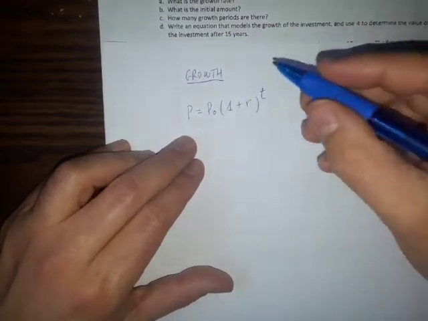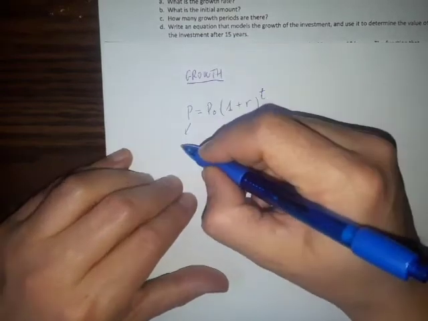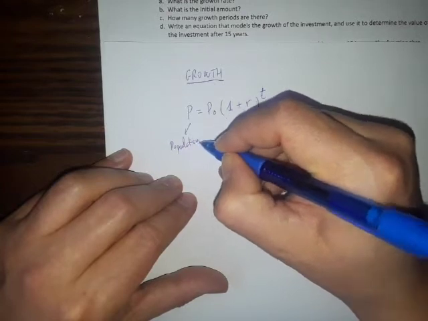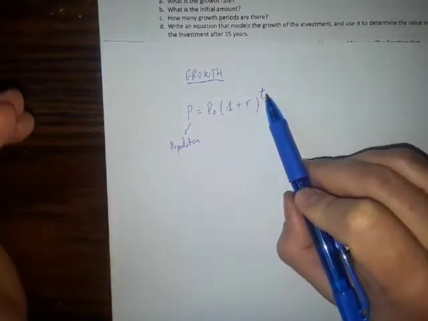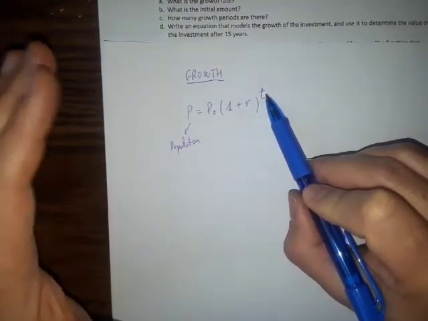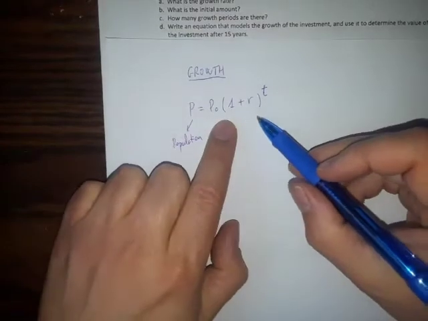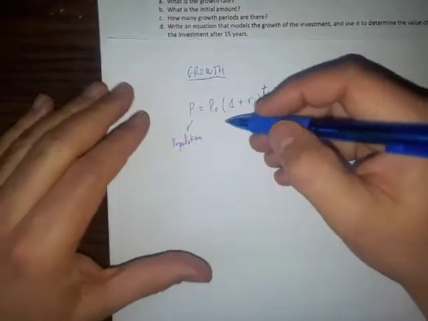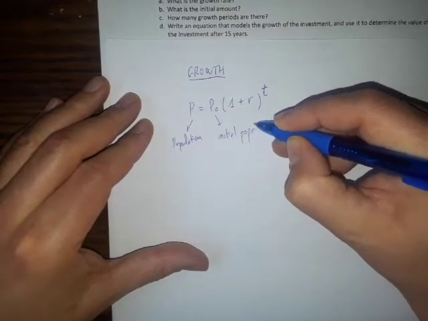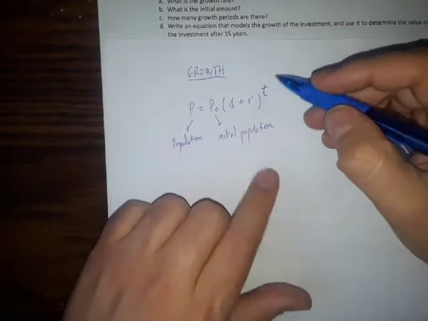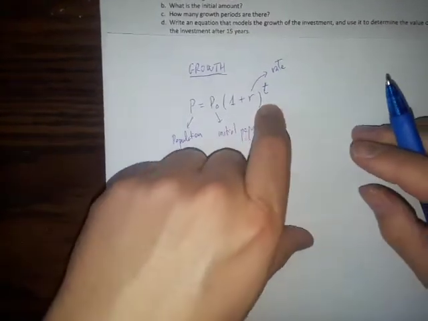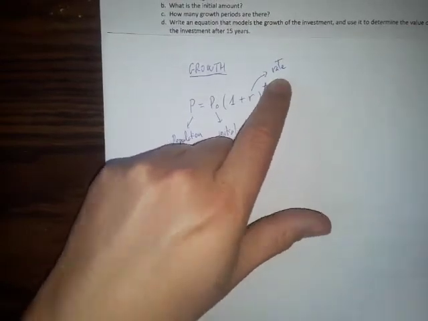Where P would be the population at a given time. Time can be years, can be days, it can be whatever, okay? It's every time we apply the multiplier. And the problem is gonna set this, this would be the initial population. And then this R is the rate, and usually it's given as a percentage.